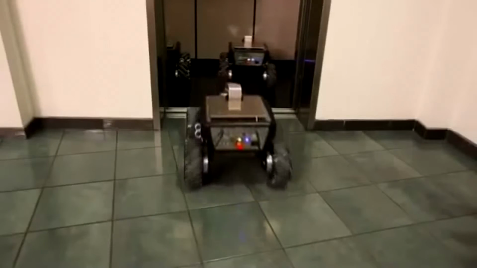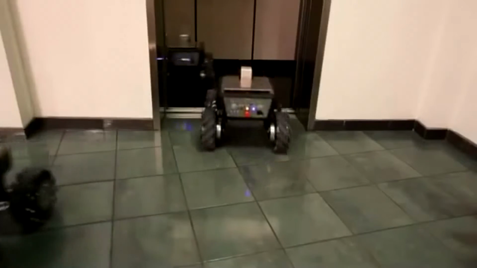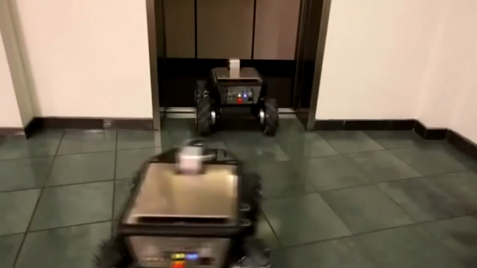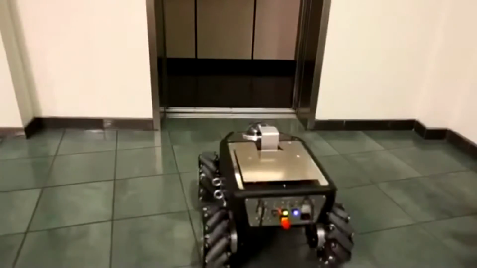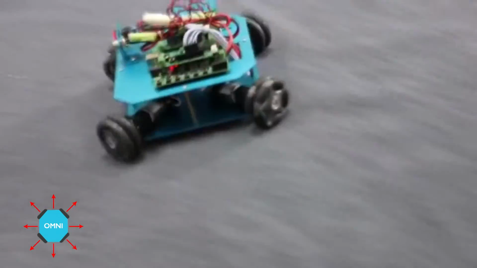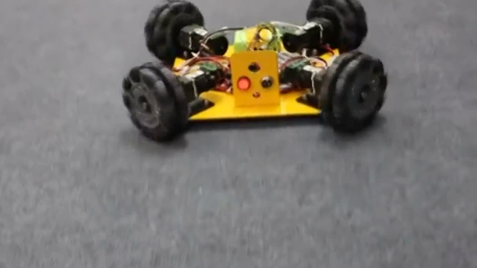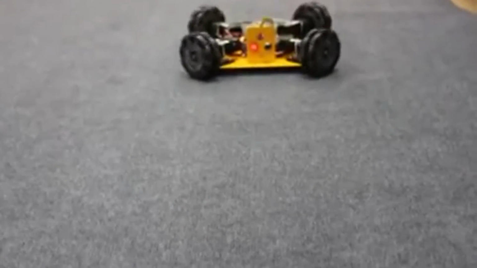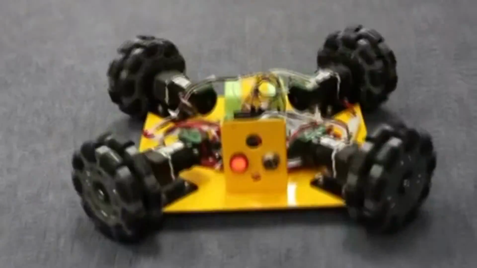Yes, of course. Introducing the omnidirectional drive system. For the sake of understanding the term, the prefix omni means all. So basically, saying that a robot has an omnidirectional drive system means that the robot is able to move in all directions.